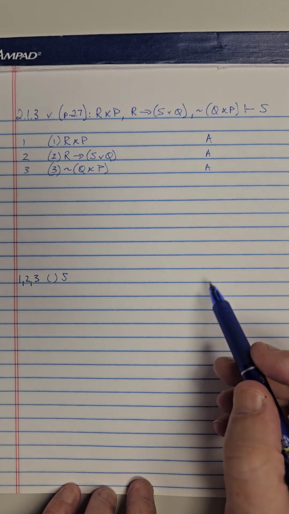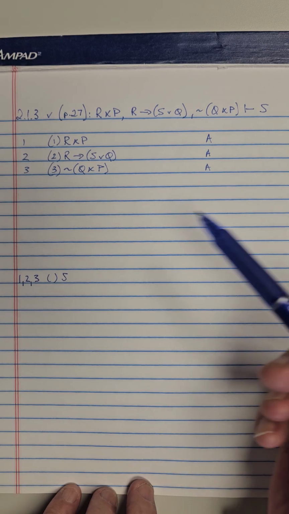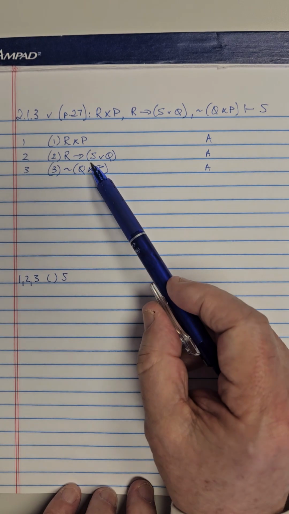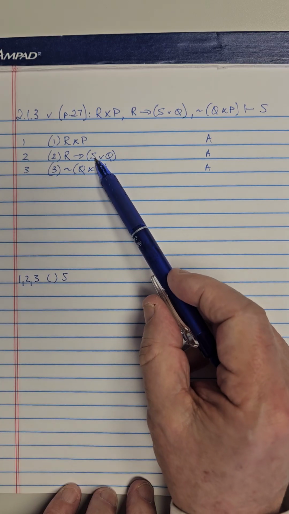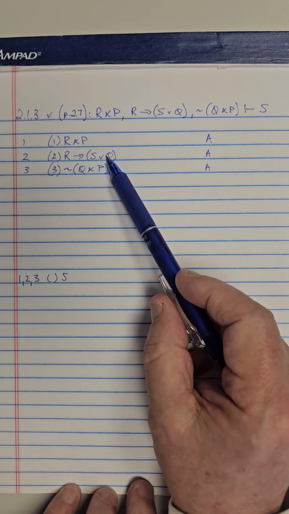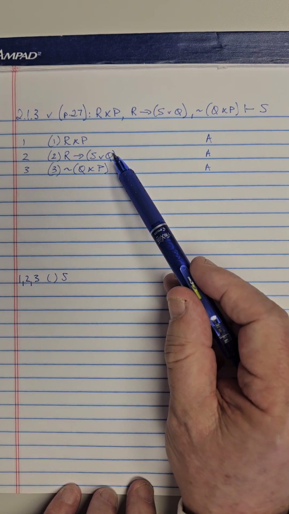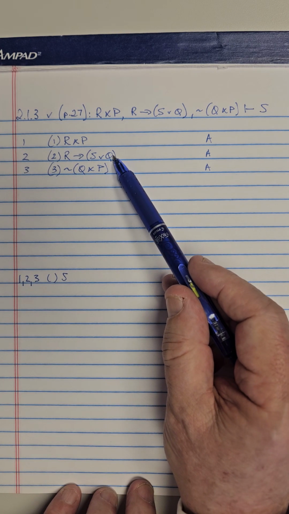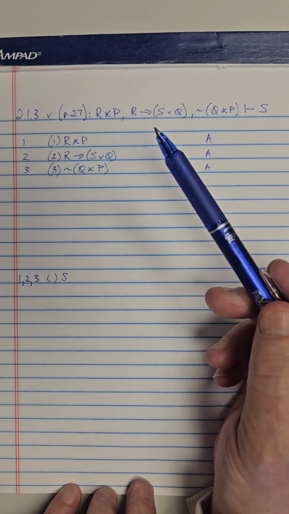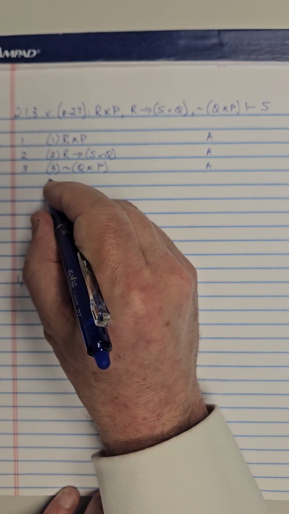And if we ask, well, what will be the annotation over here? How will we prove S? When we look at the premises, we find S here in the consequent place. It's the left disjunct of a disjunction that is the consequent of a conditional. And we can prove the consequent of a conditional if we have its antecedent. And we do have its antecedent on line 1.